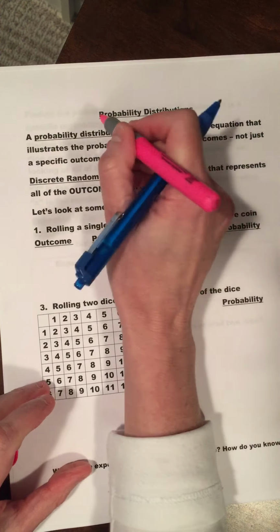And that's the most important concept. A discrete random variable is a variable that represents the outcomes. Again, might sound fuzzy. Don't worry, we'll pull it together.